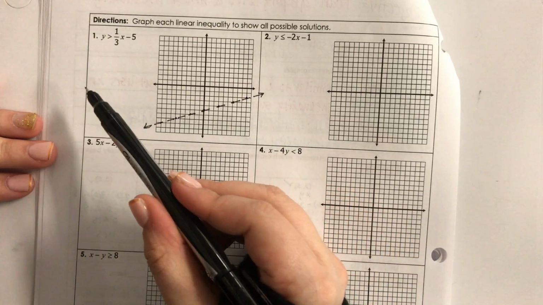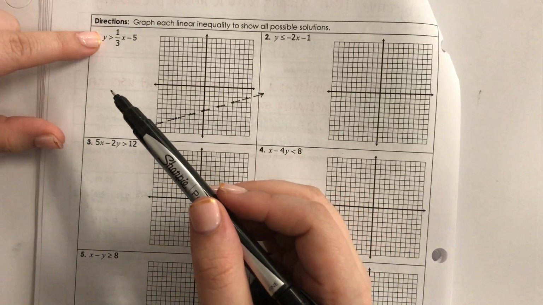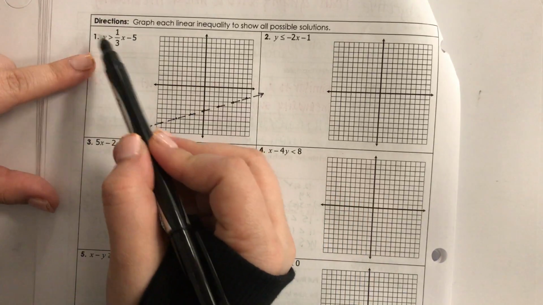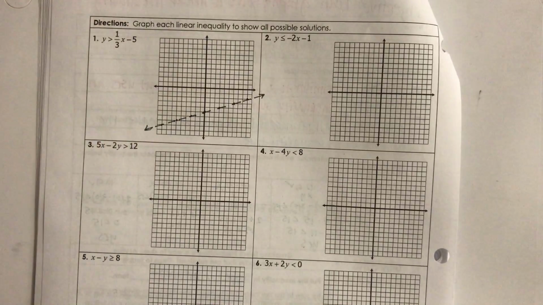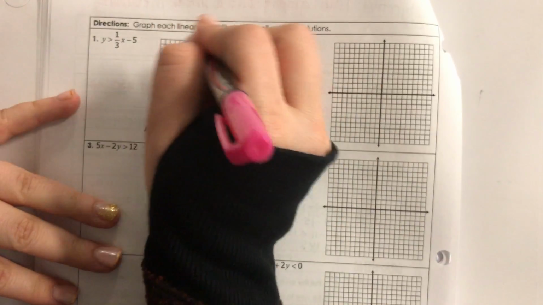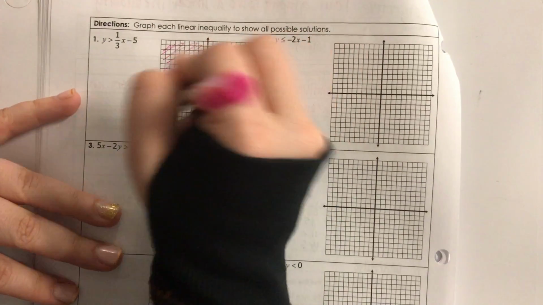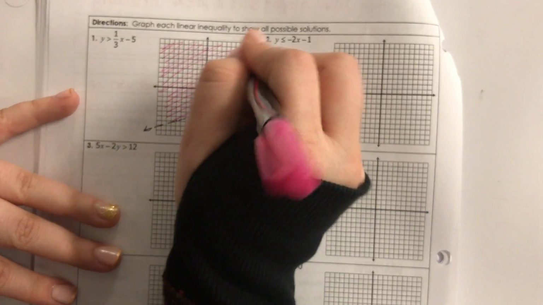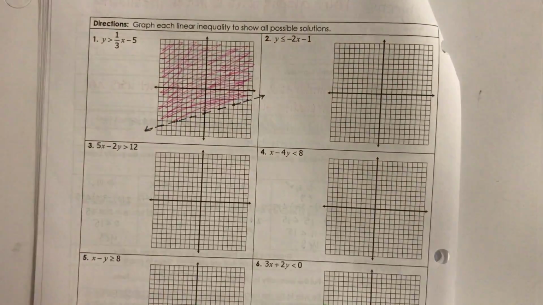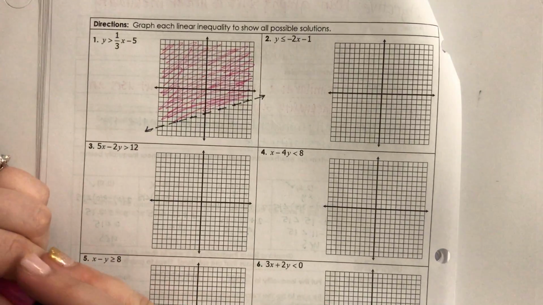And am I going to shade above or below this line? Well, y is greater than, so I'm going to shade above the line. And I'm going to use a different color so it doesn't look so bad. I'll use pink. Okay, we're shading above the line. Okay. And that's it. So there's number 1.